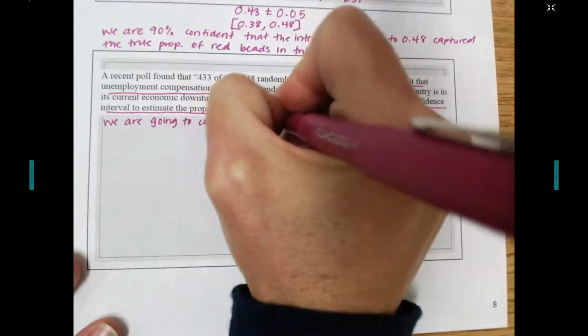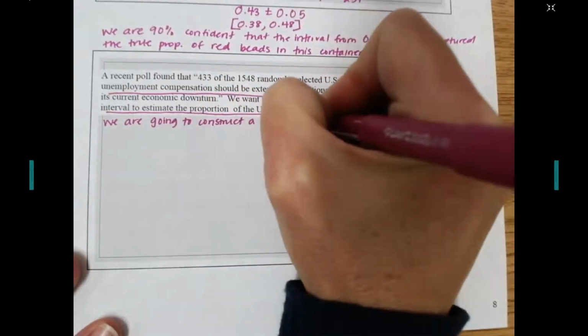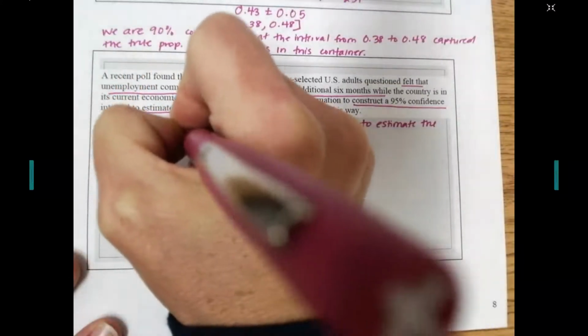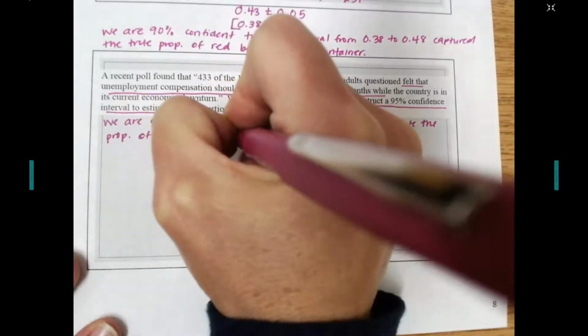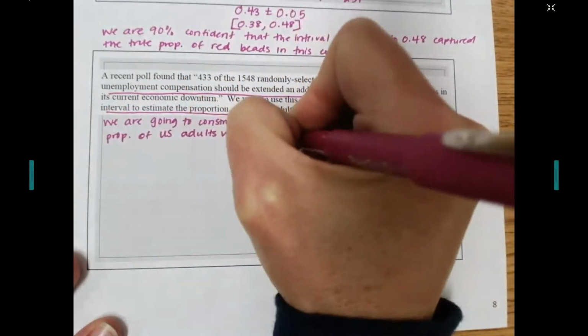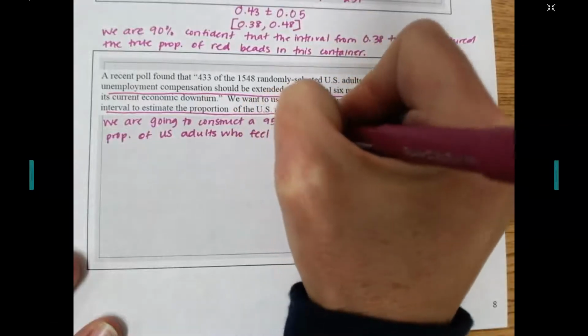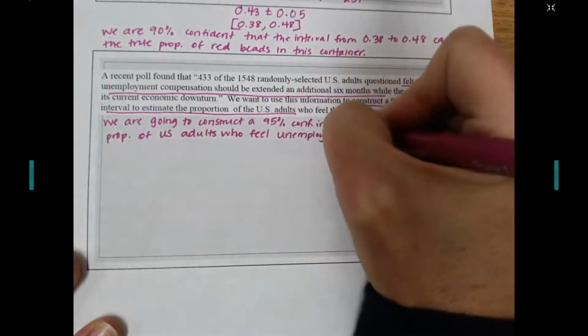Okay, so we are going to construct a 95% confidence interval to estimate the proportion of U.S. adults who feel unemployment compensation should be extended.